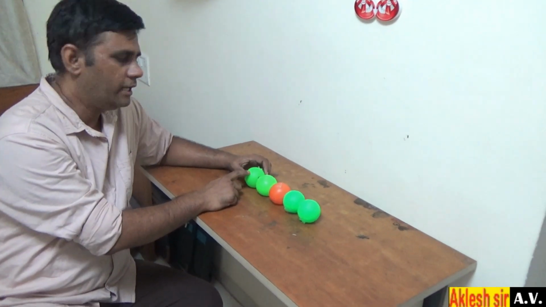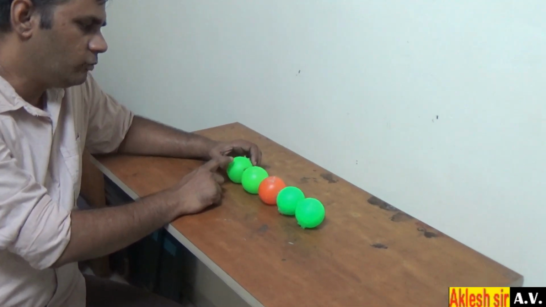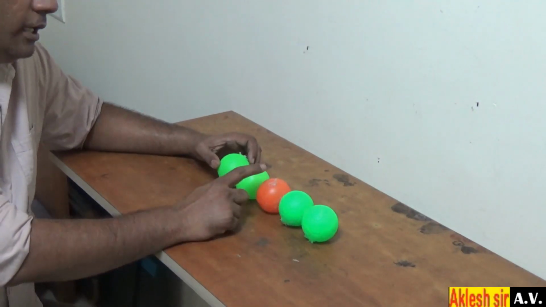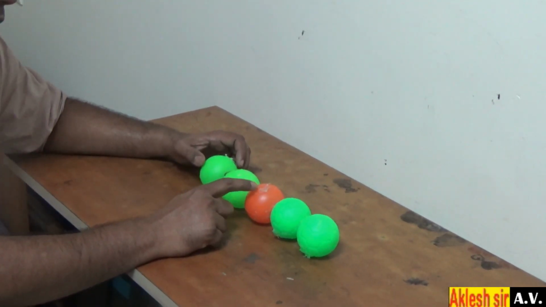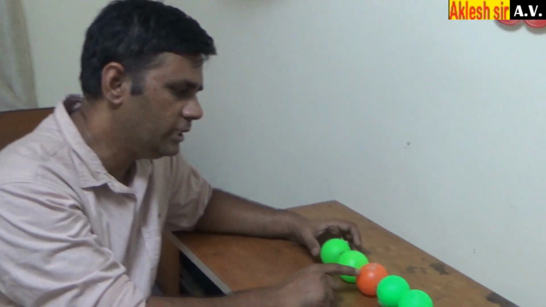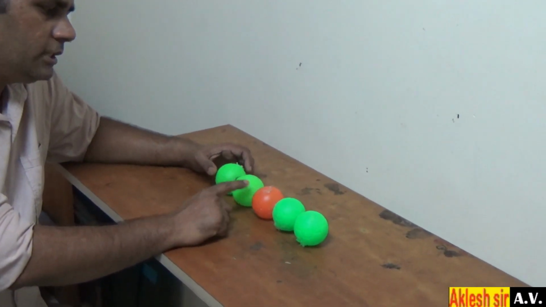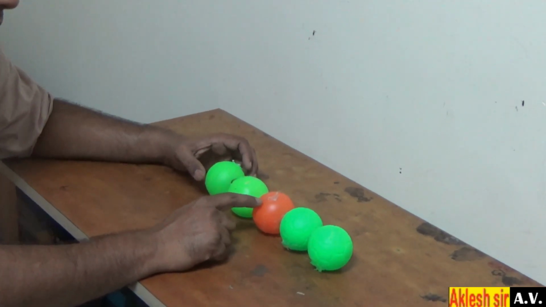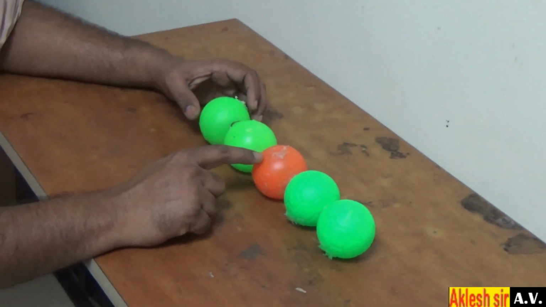Close-packed structure in 1 dimension. Consider spheres arranged in such a way that one sphere touches another sphere in a straight line. If I ask what is the coordination number of this sphere, what is the meaning of coordination number? One sphere touching how many spheres? If you can see here, one sphere is touching 2 other spheres. Therefore the coordination number of this atom is 2. Therefore the coordination number in 1 dimension is 2.